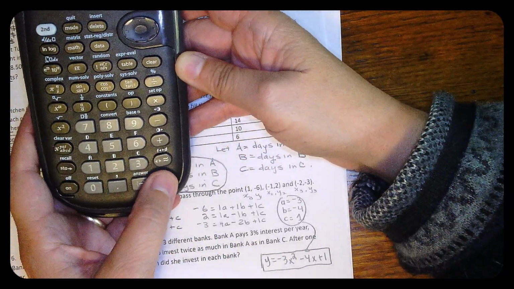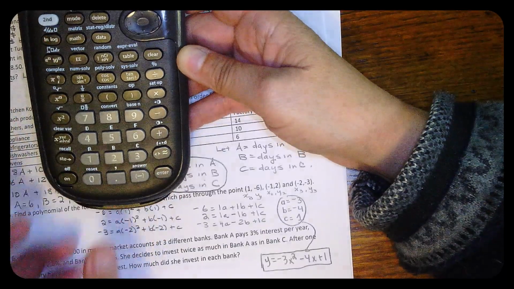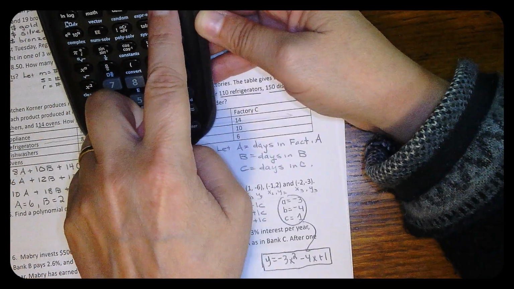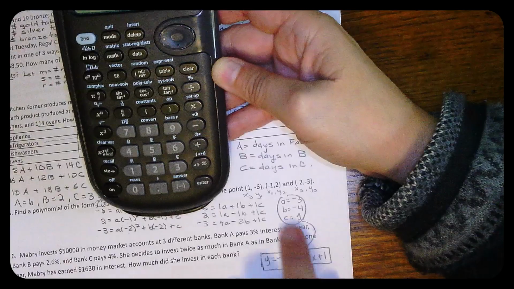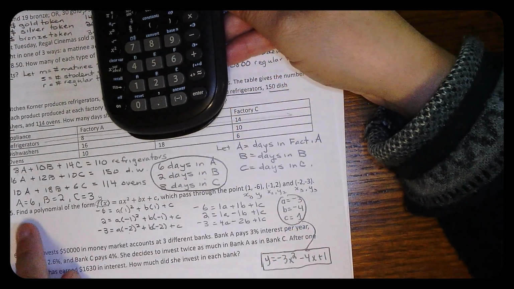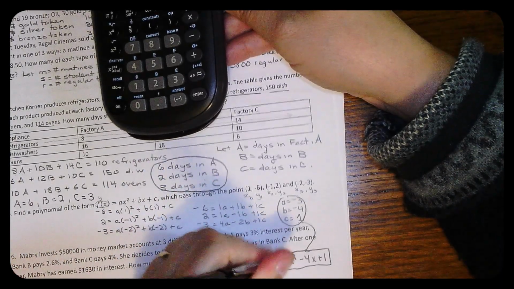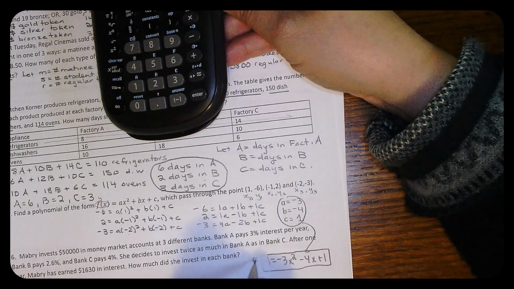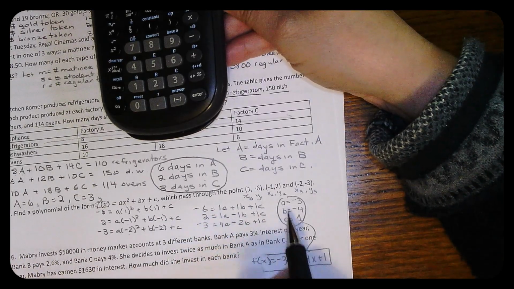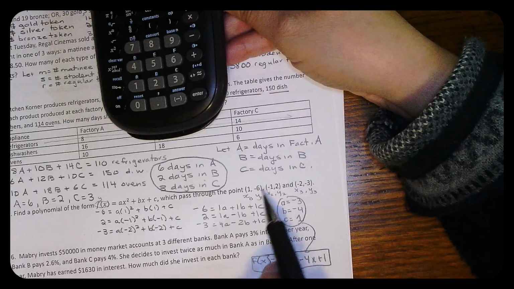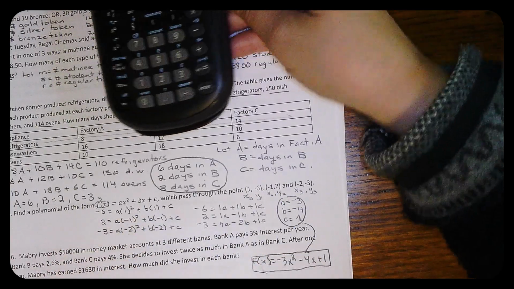And then when you solve it, you have to remember you're looking for A, B, and C, right? So A is negative 3, B is negative 4, and C is 1. Now, I wrote that down here, but that's not the answer. It says find the polynomial of the form f of x equals a x squared, right? So a is negative 3, so negative 3x squared minus 4x plus 1. That's the polynomial. So if you get 3 points on a polynomial, on a quadratic, you can find that quadratic.